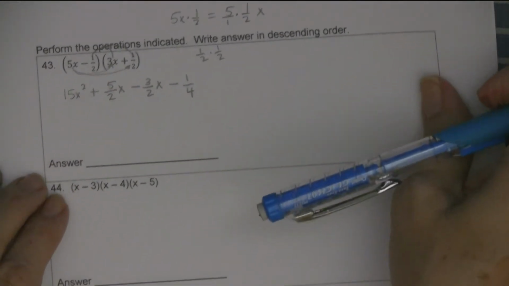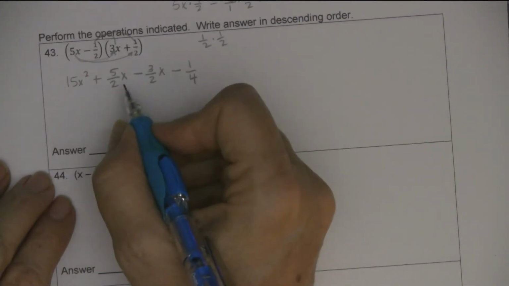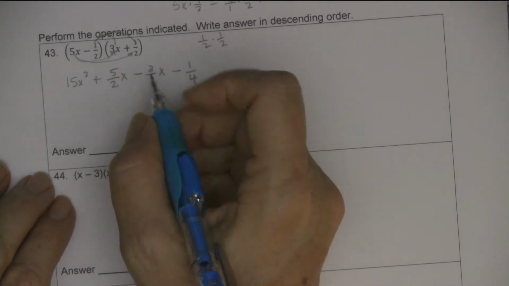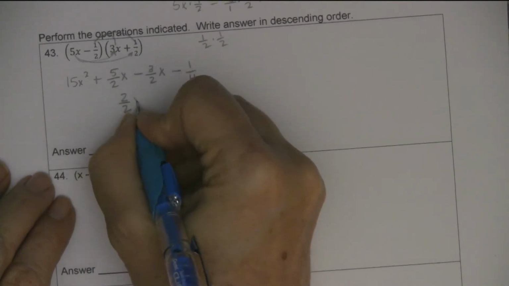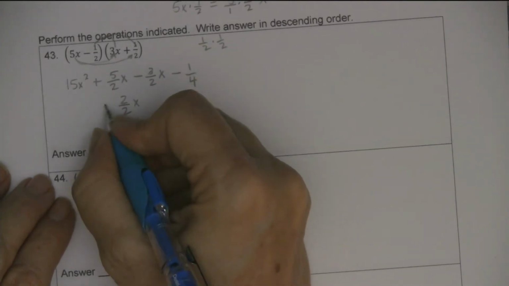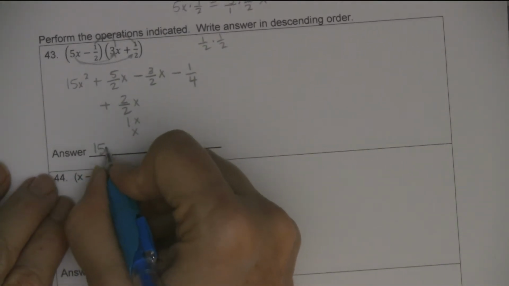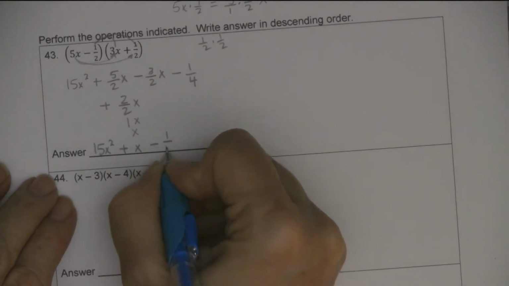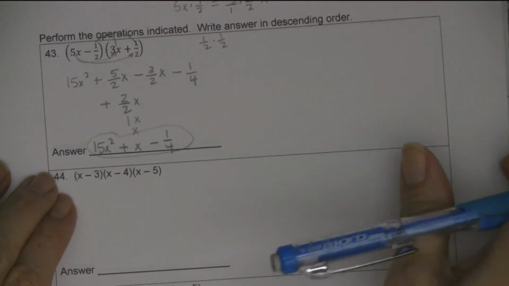So it had fractions in it, but I seem to be living. And 5 take away 3, it's got a common denominator, so that could be worse. 5 take away 3 is 2. So this is 2 over 2x, which is 1x, which is just x, right? So that's what I have in the middle. So I have 15x to the second plus x minus 1/4. So that's my answer there.